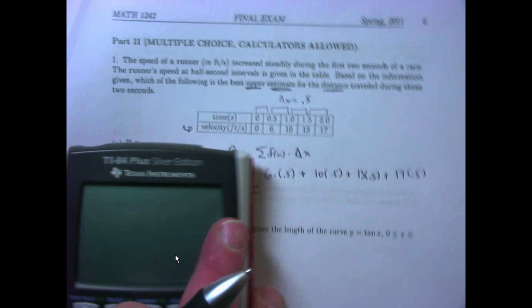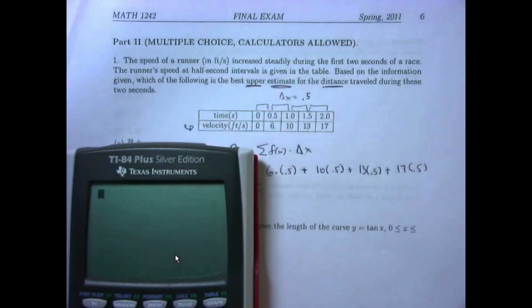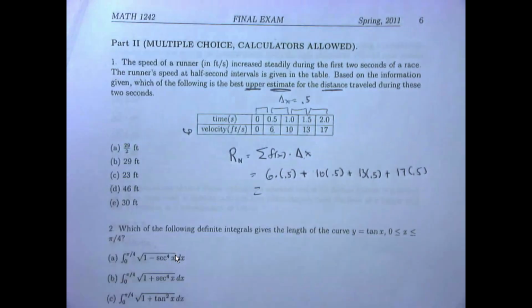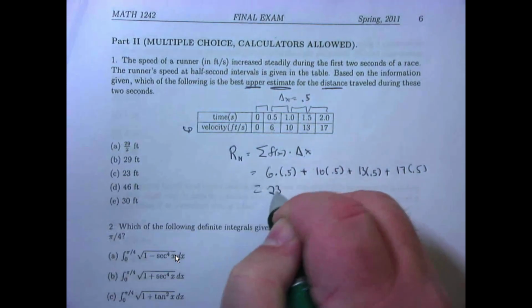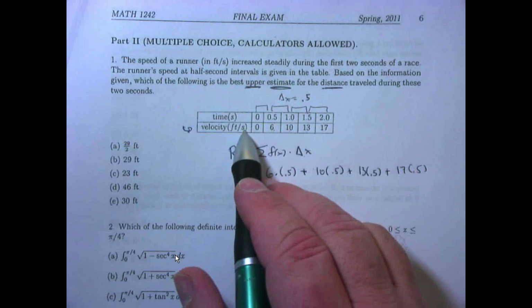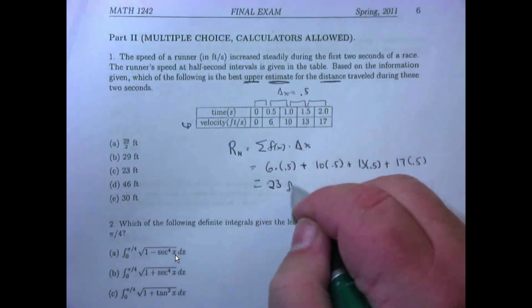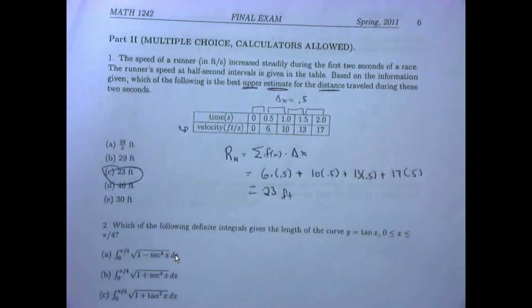All right, but since we're doing a problem one at a time, I'll go ahead and use the calculator on this guy. That'll be 6 times 0.5 plus 10 times 0.5 plus 13 times 0.5 plus 17 times 0.5. I get 23. And don't forget, the velocity was in feet per second, so this is your distance. It will be measured in feet, which is answer C.